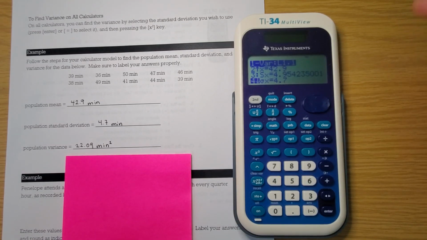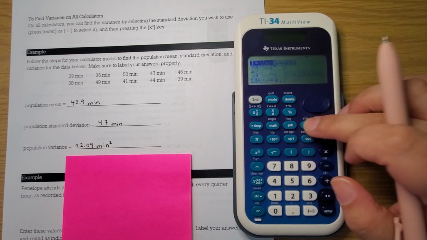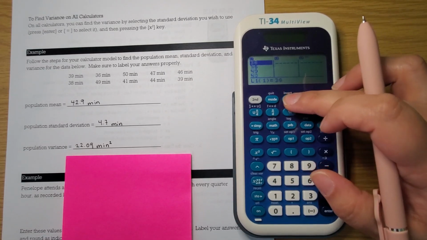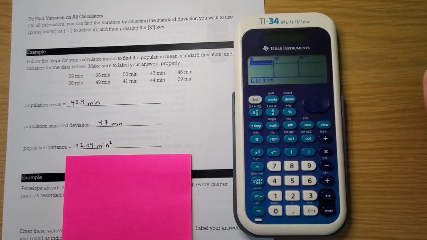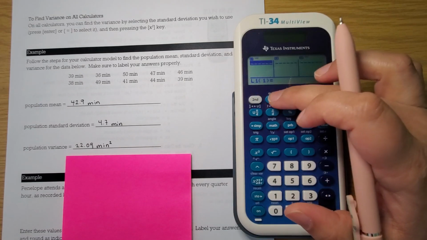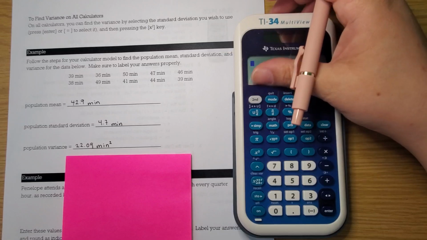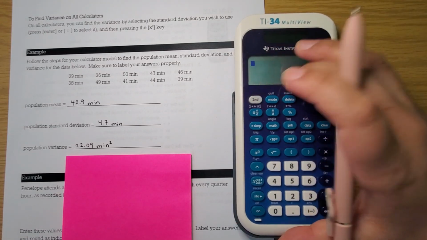Now that I'm all done with the problem, I'm going to clear the data out. So I'm going to go to data, and then I'm just going to keep pressing delete until all those numbers are gone. If I hit second mode, it brings me back to the main screen as if nothing had ever happened.